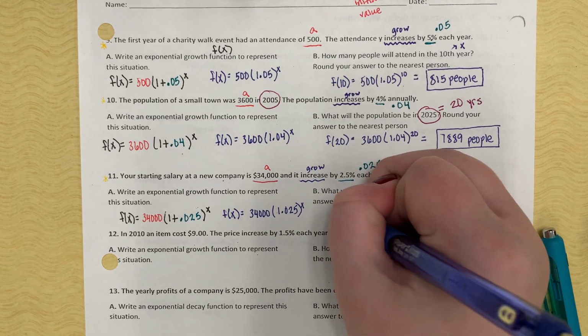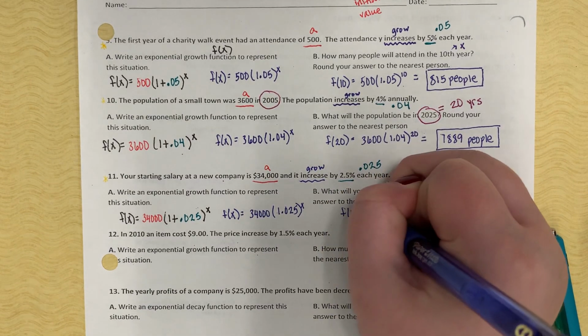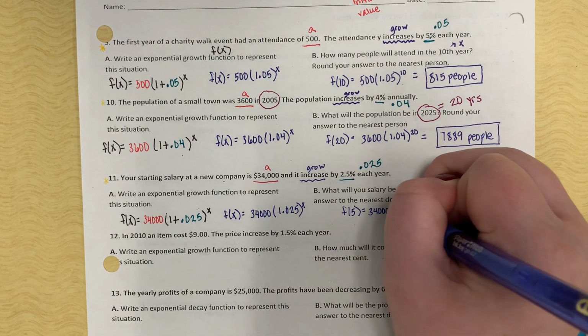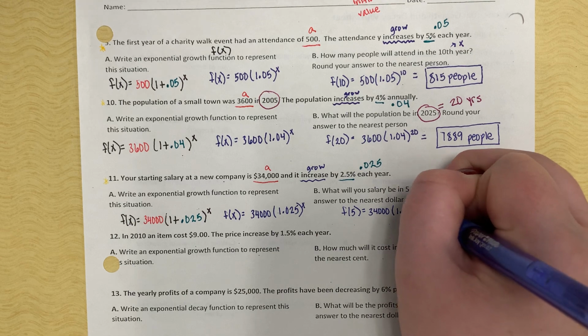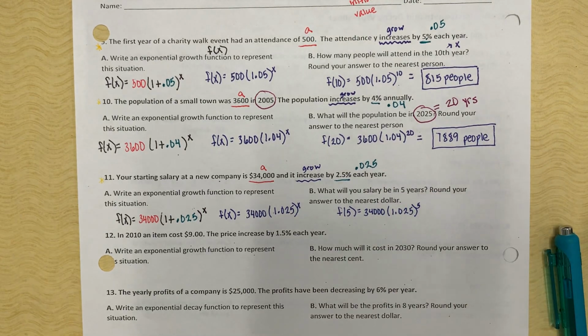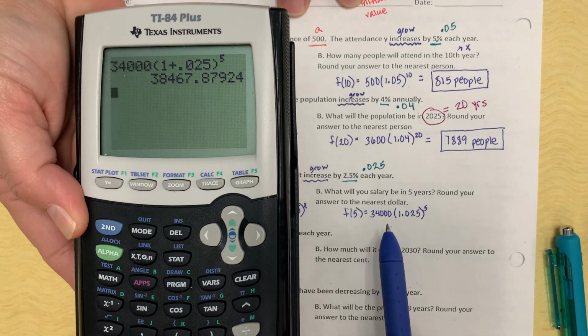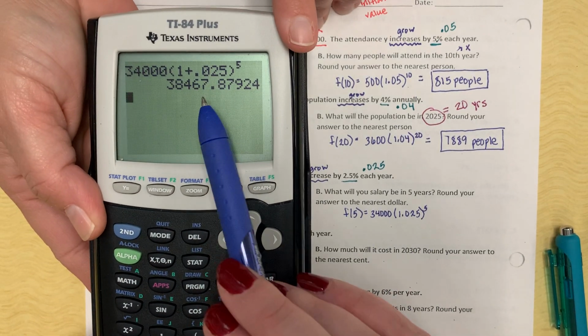So f of 5 is going to be equal to 34,000 times 1.025 to the 5th power. All right, I've done your math for you. Isn't that nice? Now it says round your answer to the nearest dollar. So dollar would be the whole number.